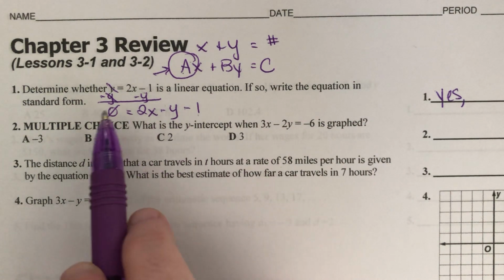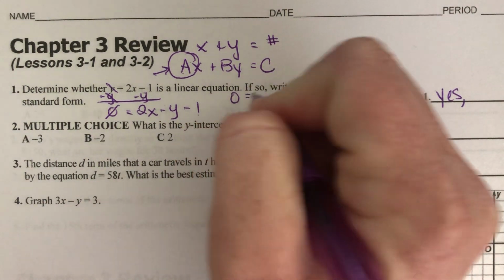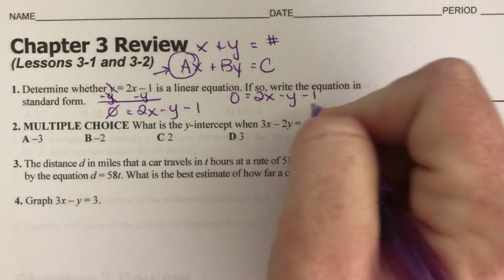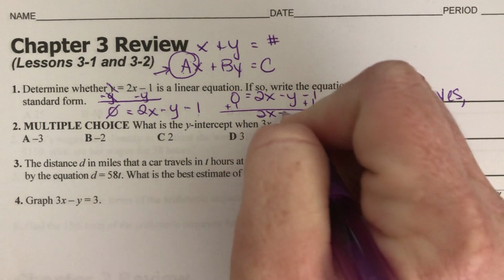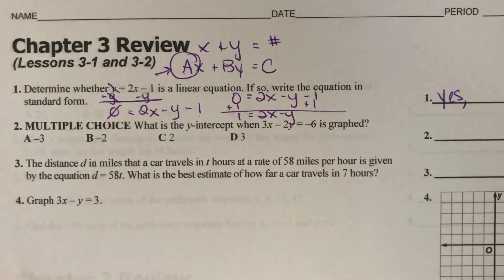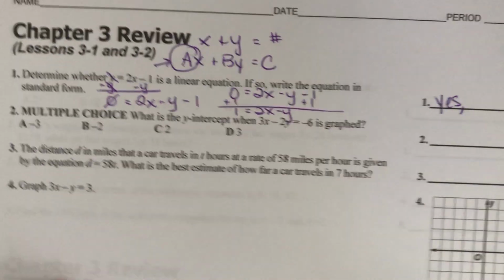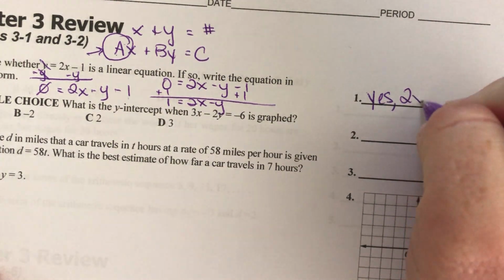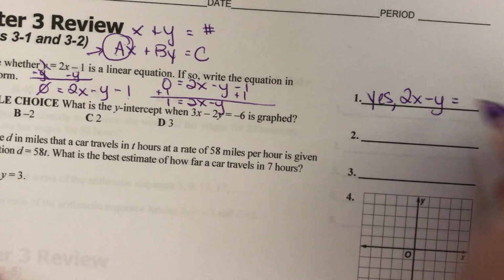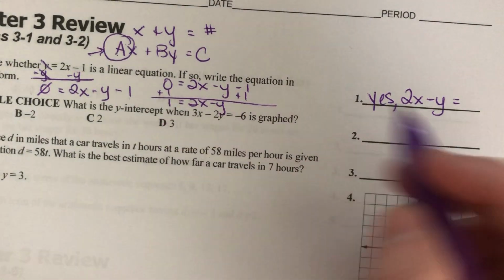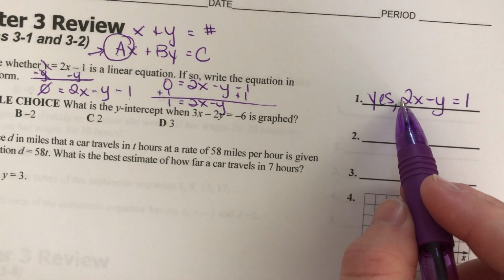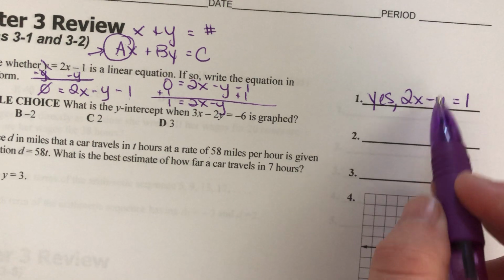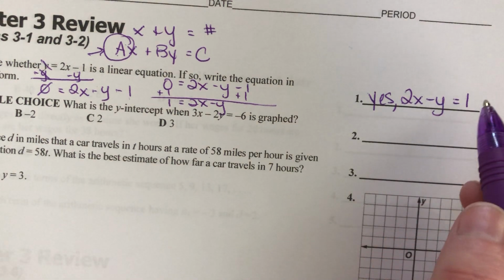So I'm just going to add 1 to both sides, right? So 0 equals 2x minus y minus 1. Add 1, and I get 2x minus y on one side of my equal sign and 1 on the other. And of course, I want the 2x minus y to come first, right? So I'm going to write 2x minus y equals, and I had a positive 1 here, so positive 1. There's my equation in standard form. A is 2, b, the number in front of y, is negative 1, and c is 1.